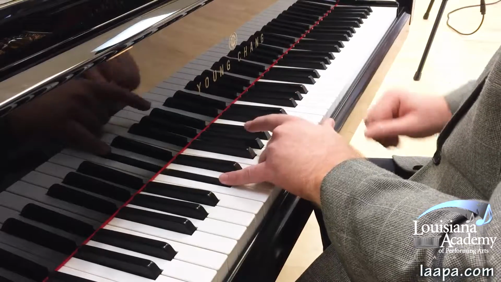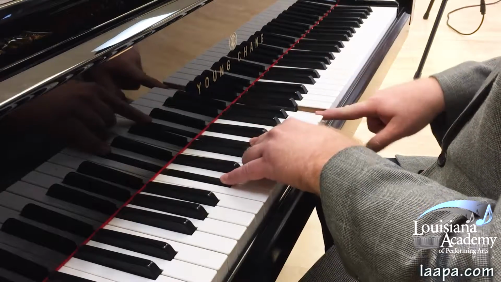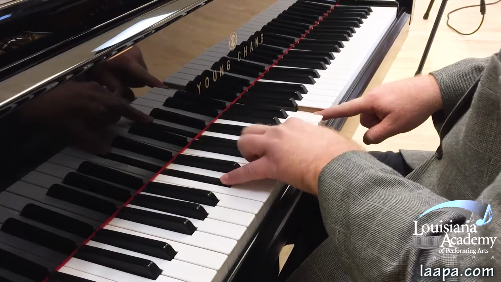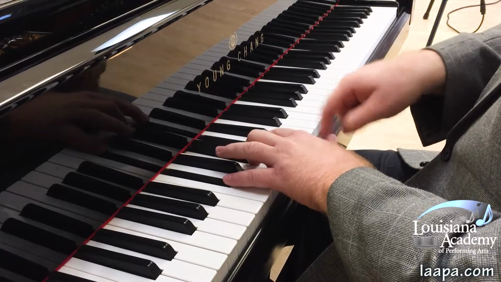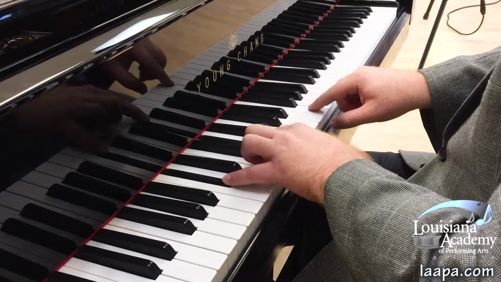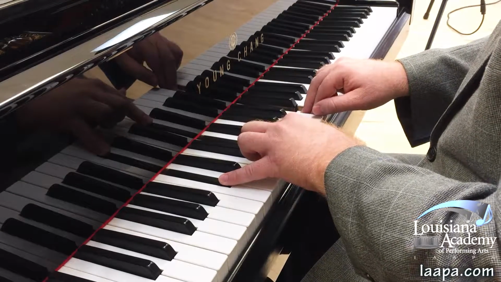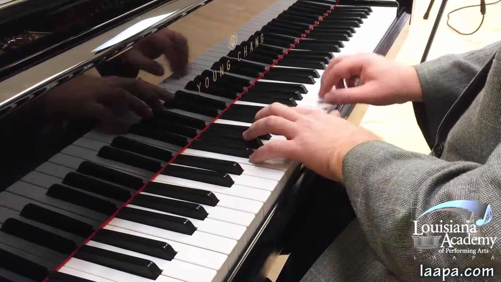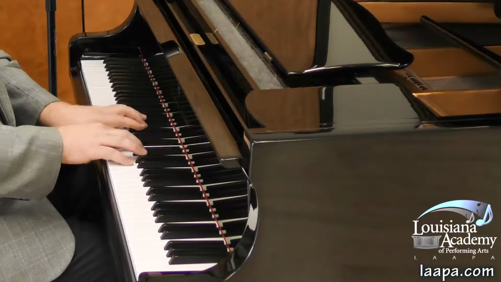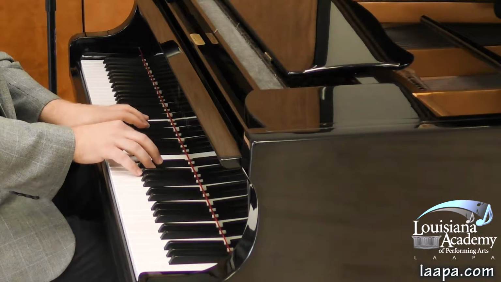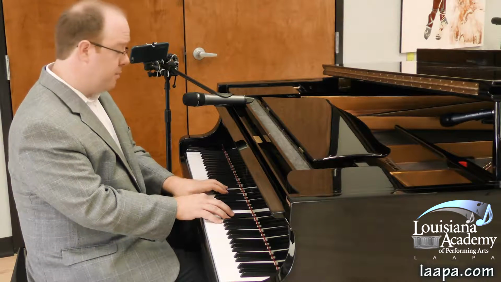But we'll take the F and put it up here. Okay, so normally D flat, we'd have the F right down here. We're going to move it right up here now. Okay, and there you go. You could do that. And those are all the various inversions.